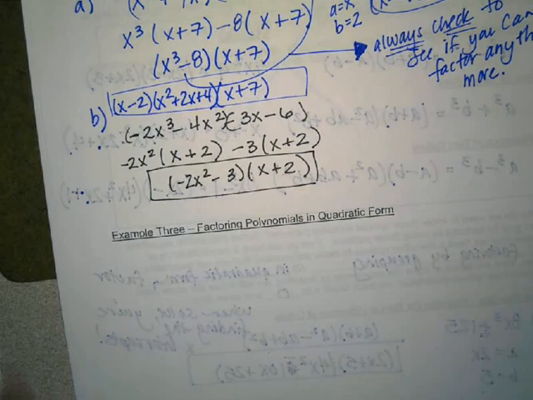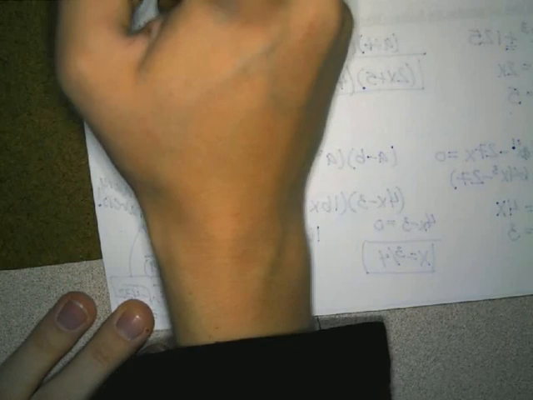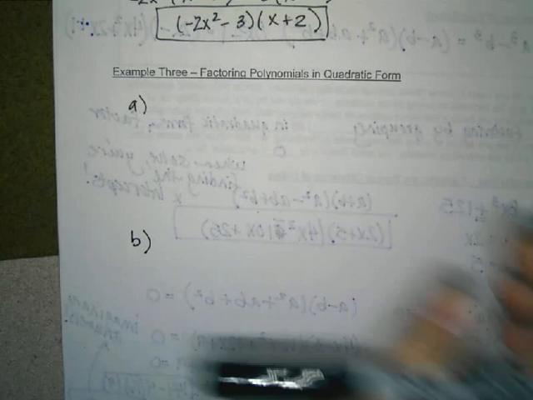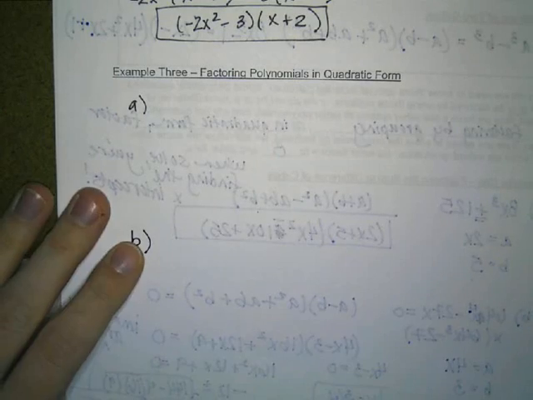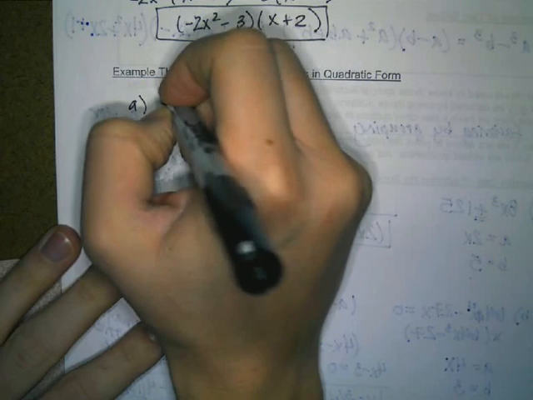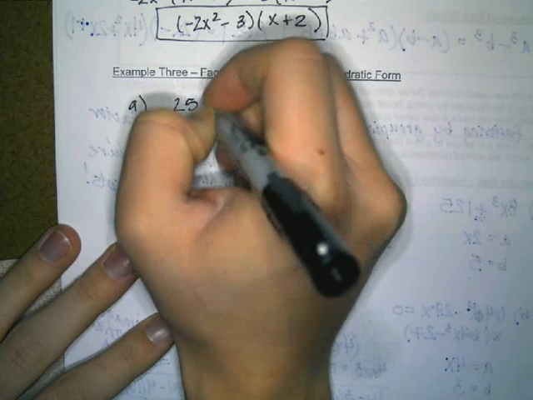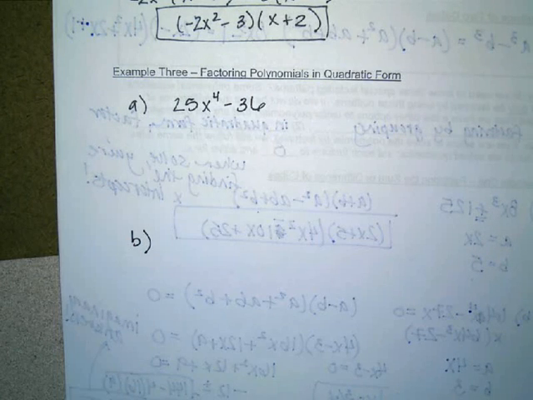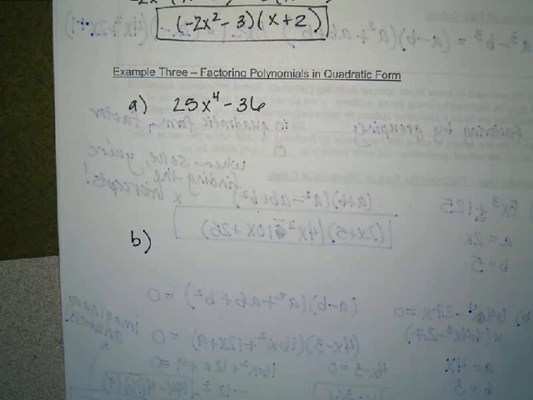Okay, we're going to move on to example 3. For example 3, make an A and a B. And this is the other type of polynomial that you'll see. So when there's 4 terms, you always try to factor by grouping. When there's 3 terms, or when there's 2 terms, for example here, you don't have a cubic, then you look to factor it like you would something that would be a quadratic.